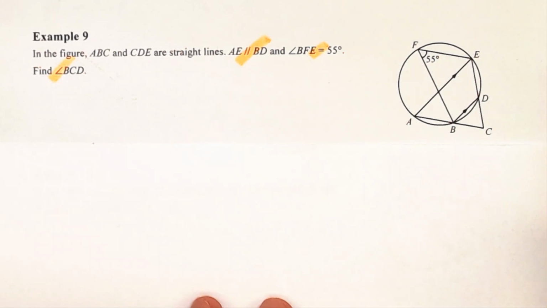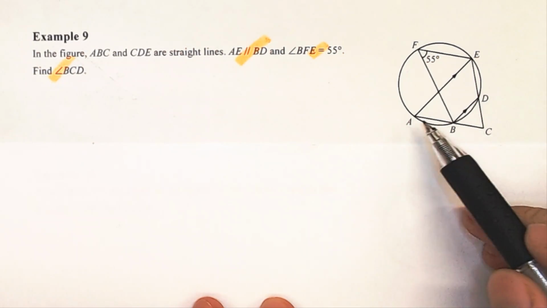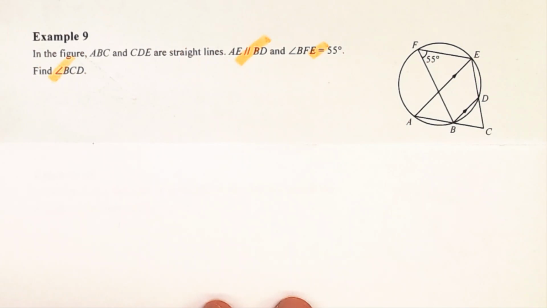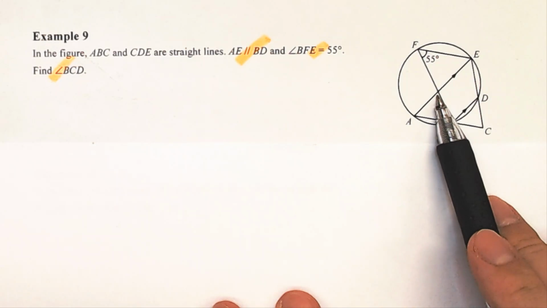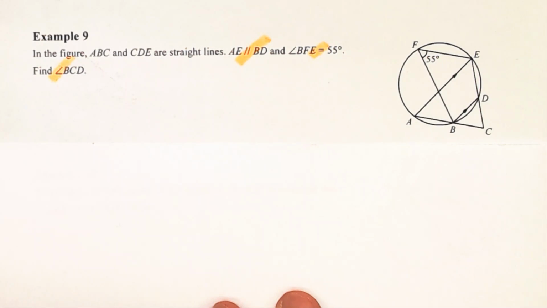Looking at the figure, you should see that there are 5 points, which is at least 4 points on the circle. So you may think of angles in the same segment, opposite angles of a cyclic quad. Also, note that there is an intersection of the diagonals, so you may definitely think about the angles in the same segment.